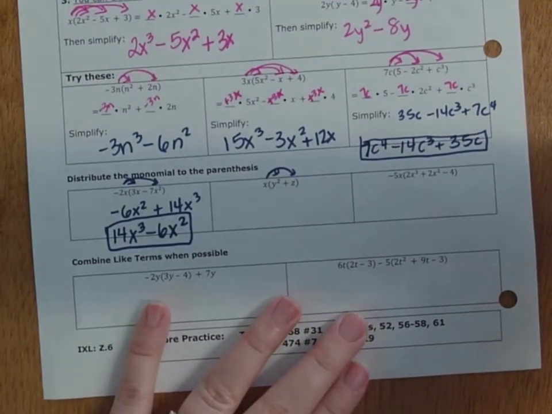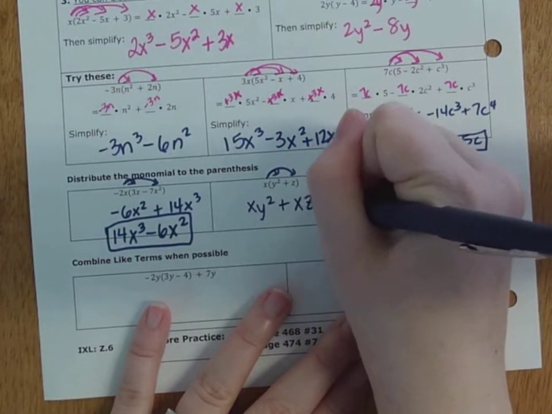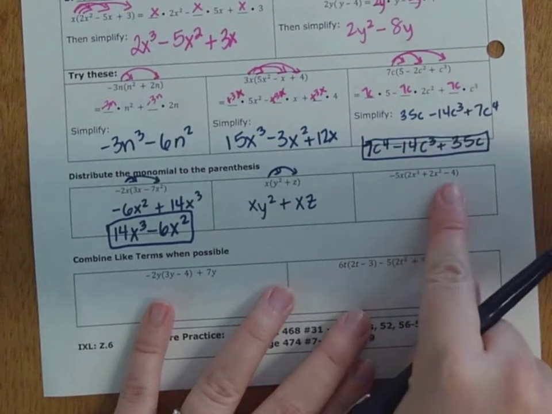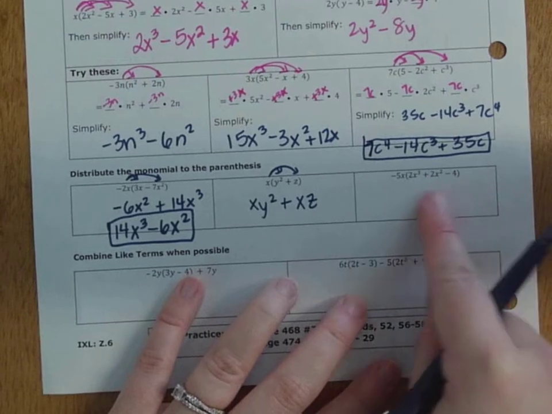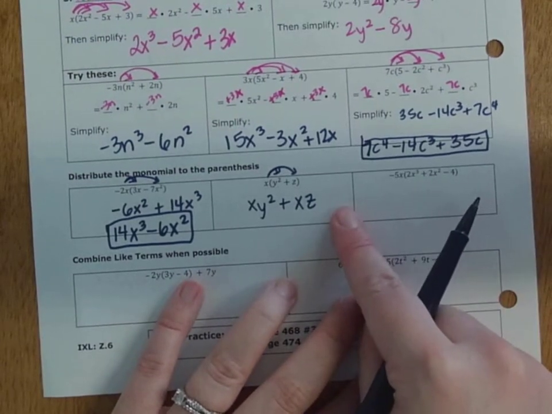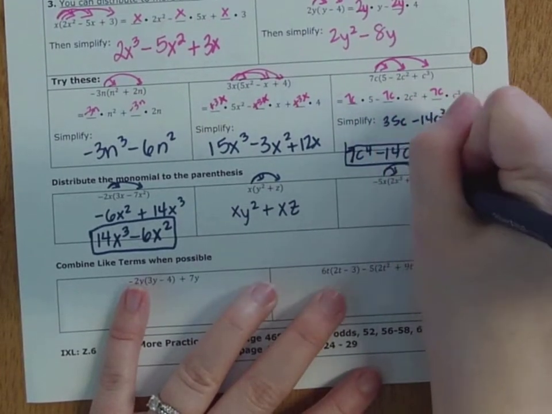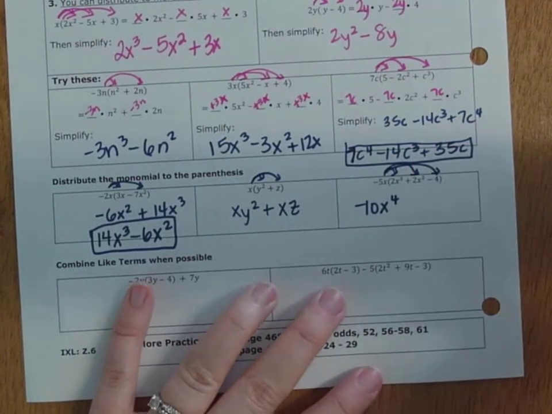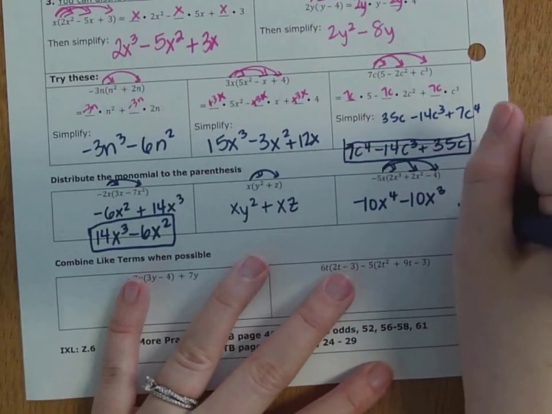What do you think this one is? xy squared plus x times z. And then over here, if I look inside my parentheses and everything's in the correct order there, then when I distribute, everything will most likely stay in that order. So distributing, what's our first term? Negative 10x to the 4th. Wonderful. Next one. Perfect.